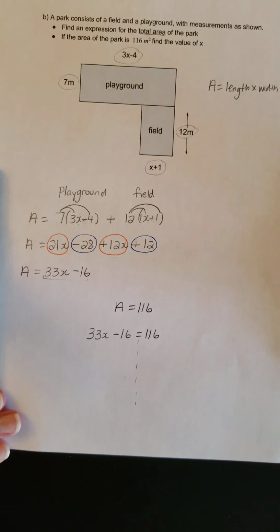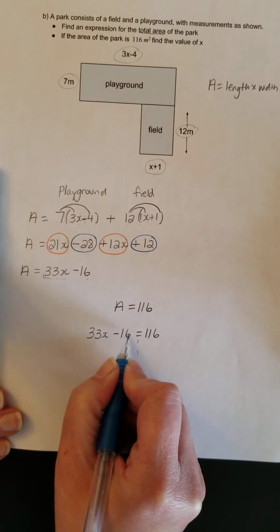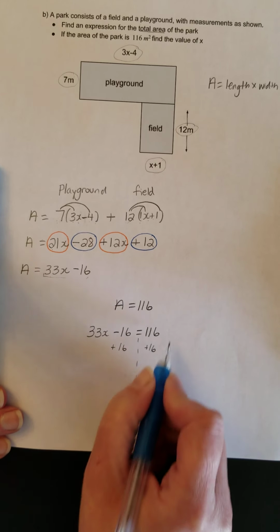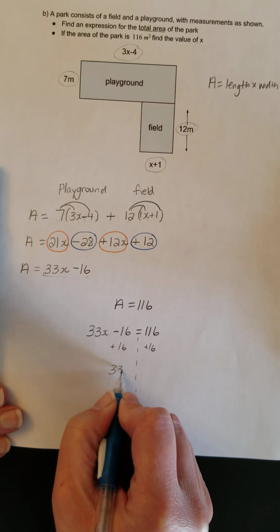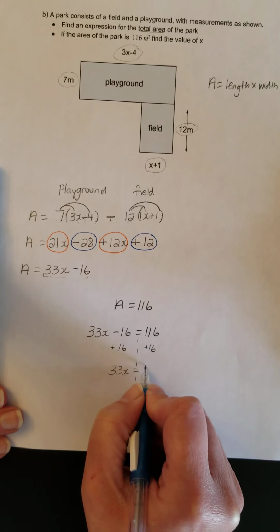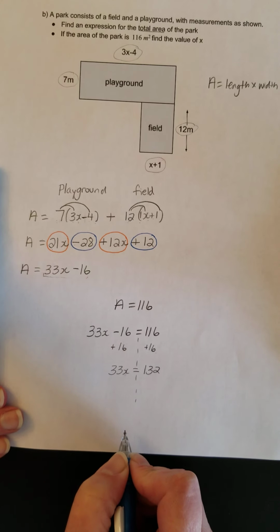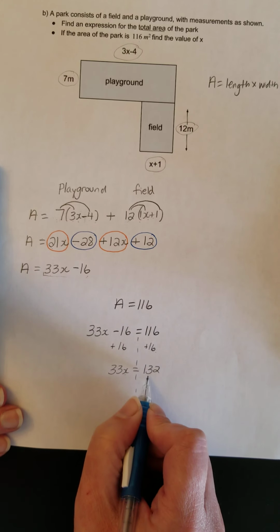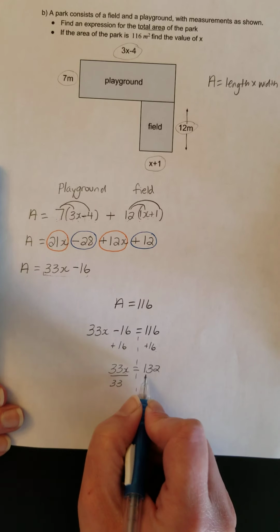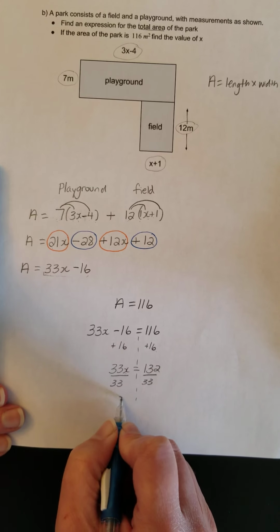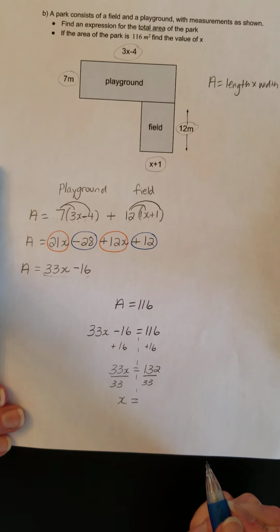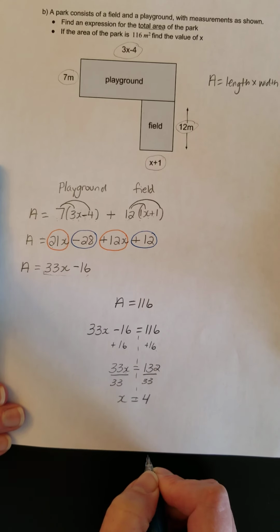Opposite operations, just like last week. I'm going to undo addition or subtraction by adding 16 on both sides. A little bit bigger numbers than we're used to, but that's okay. So I get 33x equals 116 plus 16 more is 132. Now 33x equals 132. This is multiply. We undo our multiply with division. Divide by 33 on both sides, and I get x equals 132 divided by 33 is 4.